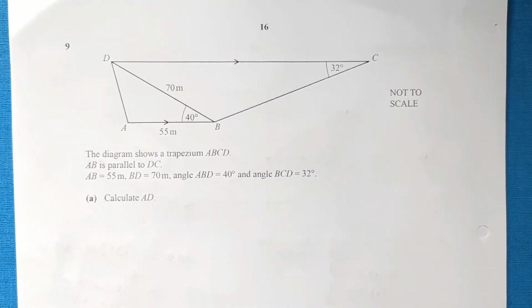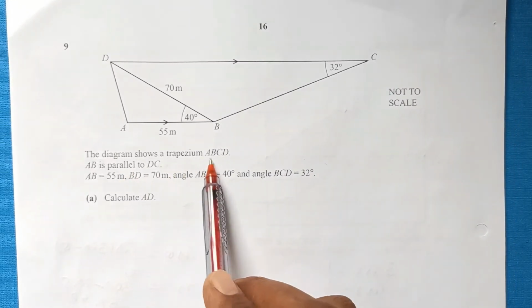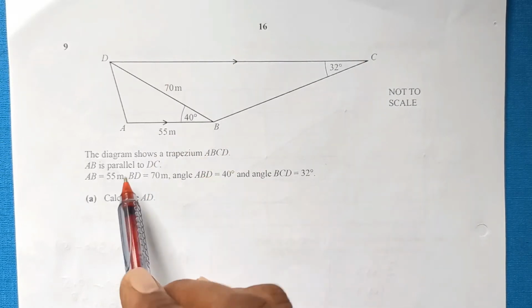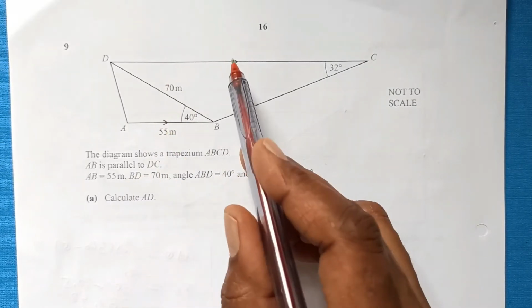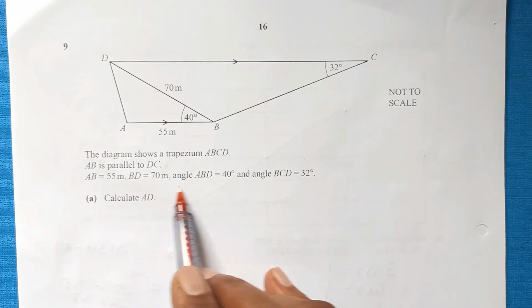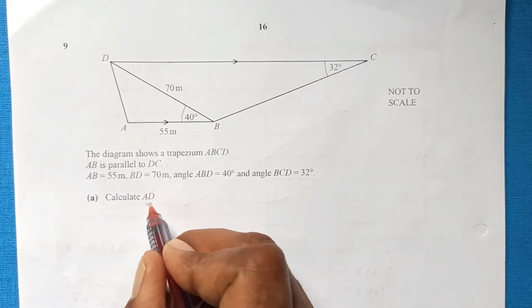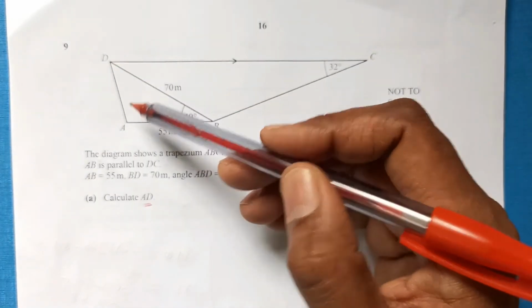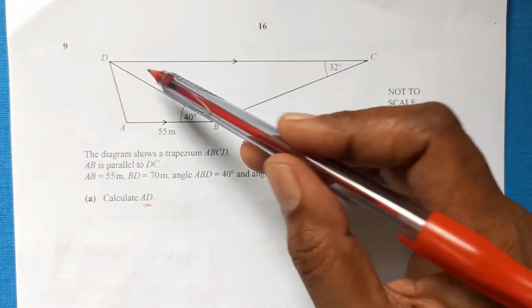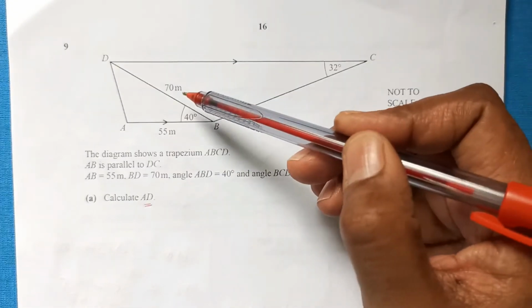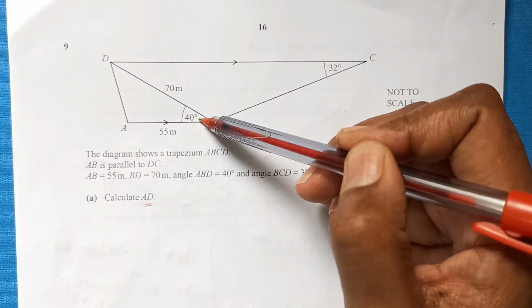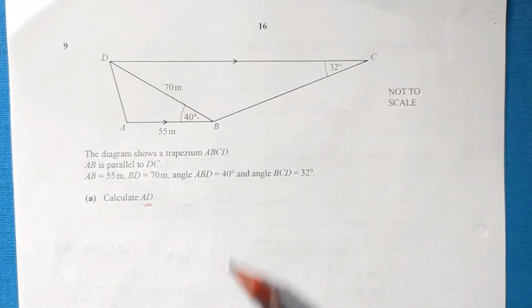Question number 9. The diagram shows a trapezium ABCD. AB is parallel to CD, and these dimensions are given. Calculate AD. So AD is here, so we need to calculate this one. If we see, this is a triangle and we have two sides here and one angle, so that means we can use cosine rule.